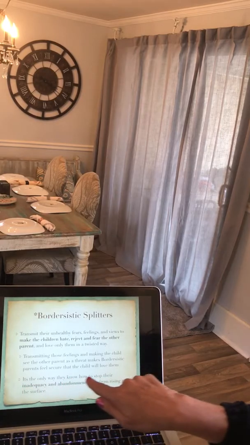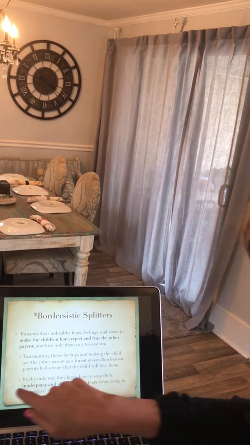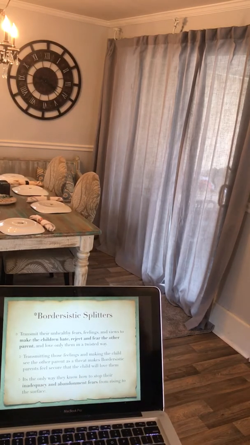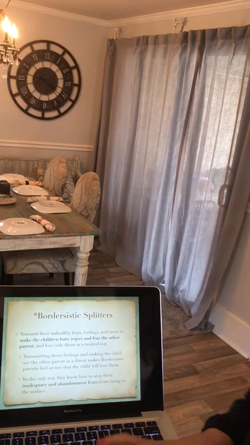It's the only way they know how to stop those inadequacy and abandonment fears from rising to the surface. So the borderline splitter type of parent is really so unhealthy, and they're using the child to make themselves feel better. And that's what's at the root of this kind of pathogenic parenting or parental alienation.